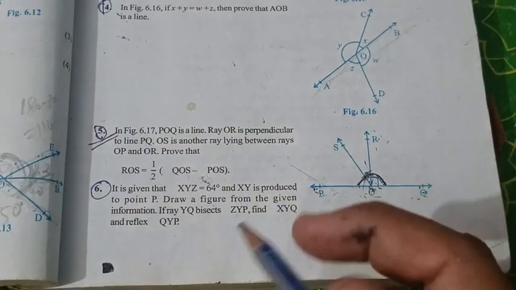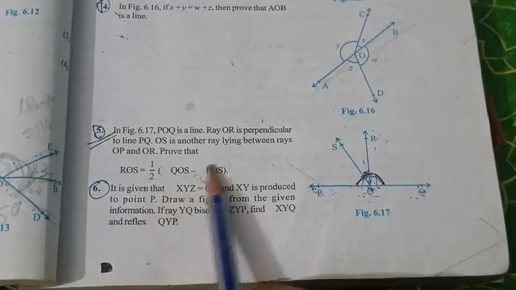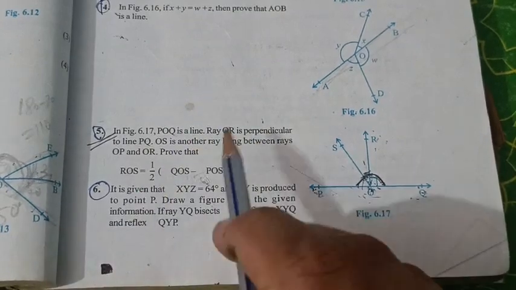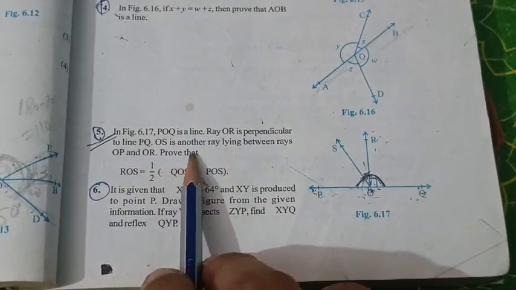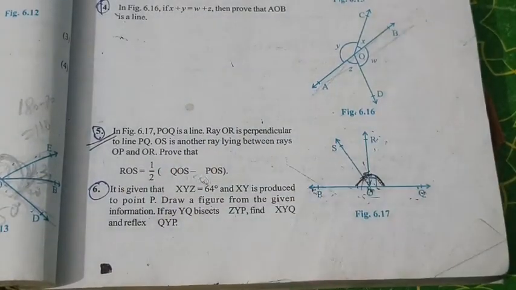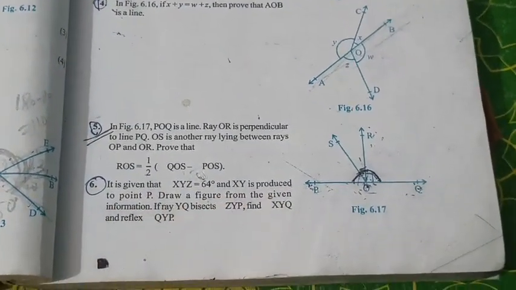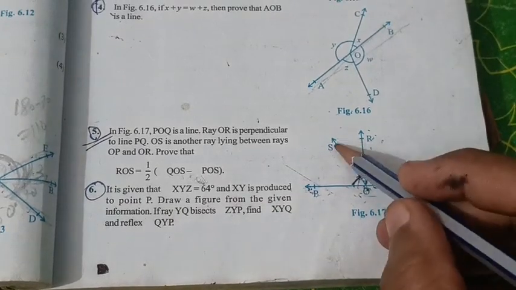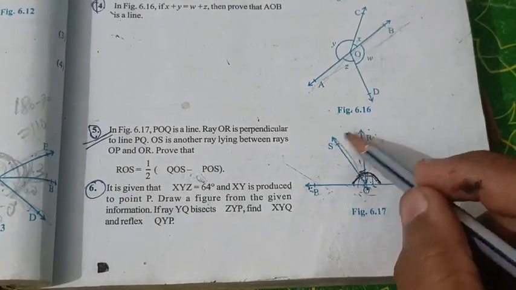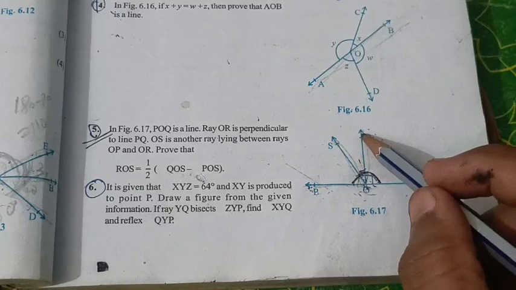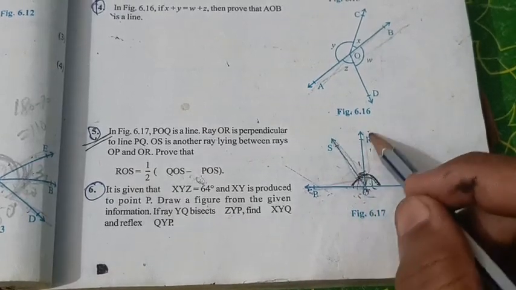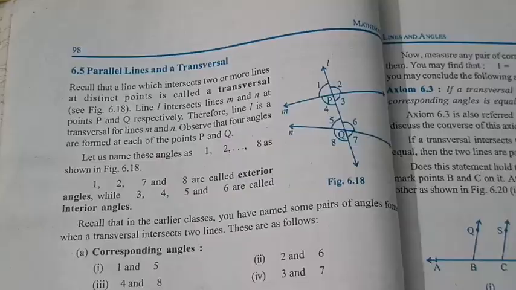Now coming to the next question, suppose this is also something you have to prove. How? I will tell you in the basics. You have to only write like example 3 and prove. In the given question 6, you have to prove, as in question 5, this angle is equal to the whole angle minus this angle and this angle.